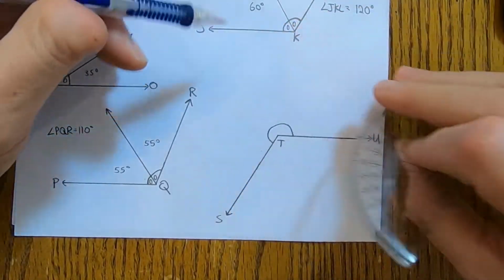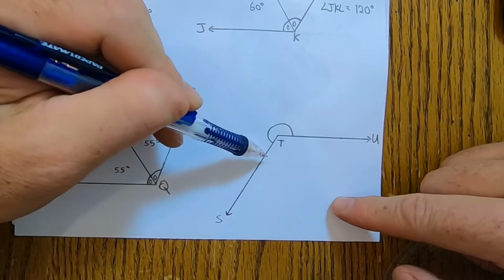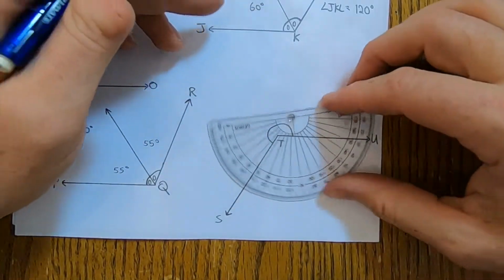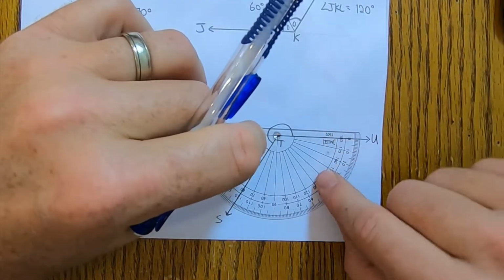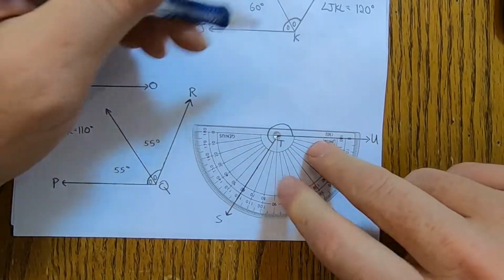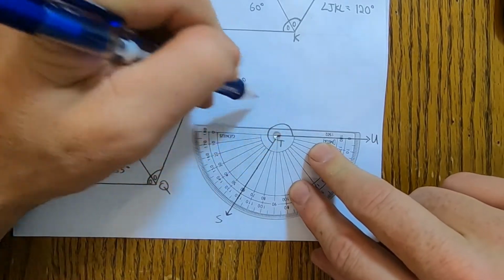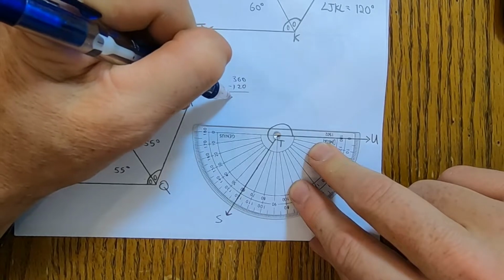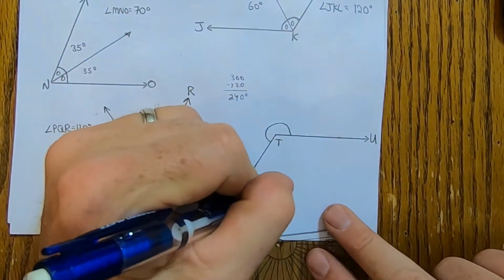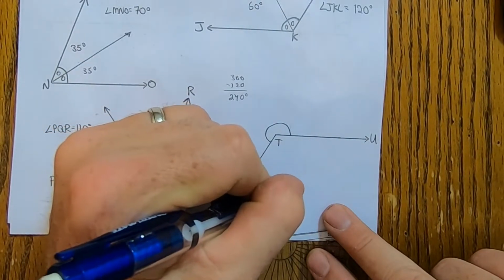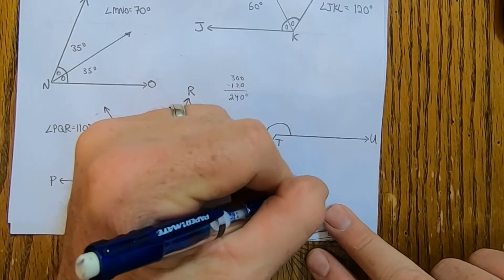So what are we going to do? Easy. We know that a full circle is 360, so I'm just going to measure the degrees that we don't want and subtract that from 360. So we put our protractor on there. We measure it over, it's 120. So 360 subtract 120 means this angle out here is going to be 240 degrees. So this is 240. So angle STU, that's going to be 240 degrees.